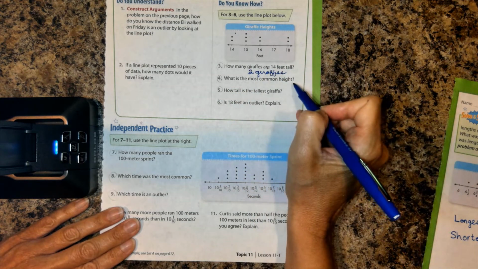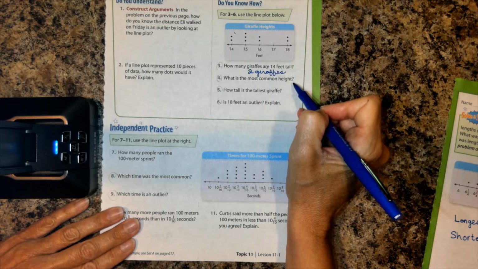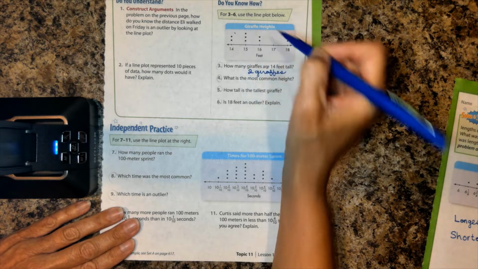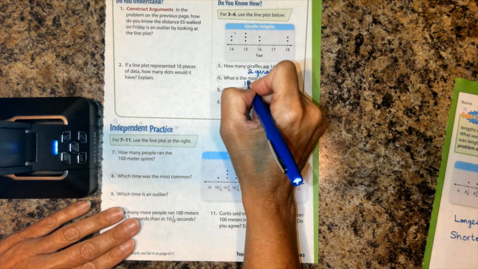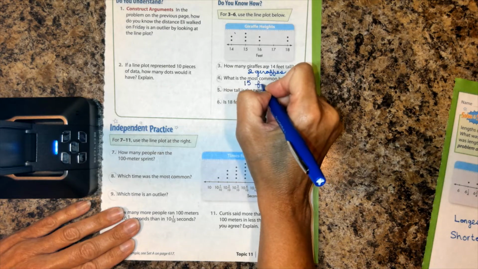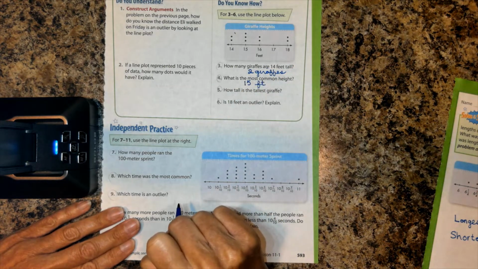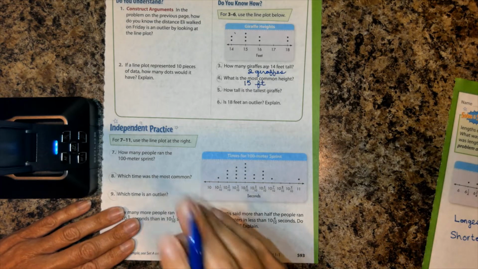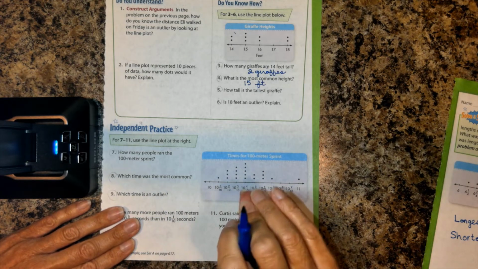What is the most common height? So for that question, we need to see which of the numbers gets the most dots above it. And that would be 15. It has 3 dots. Nobody else has that much. So 15 feet is the height that appears the most often for the giraffe. How tall is the tallest giraffe? So what is the highest number that has dots above it?